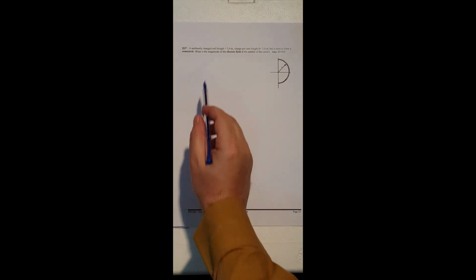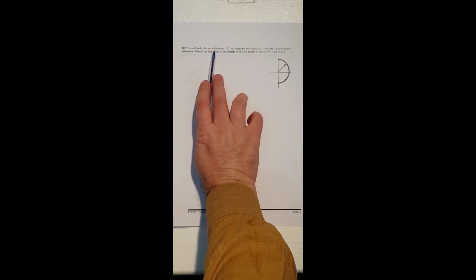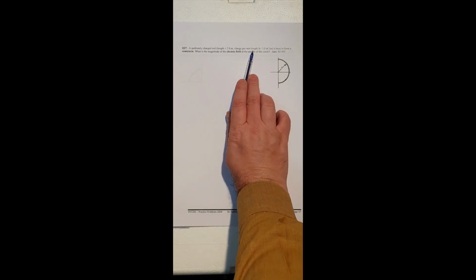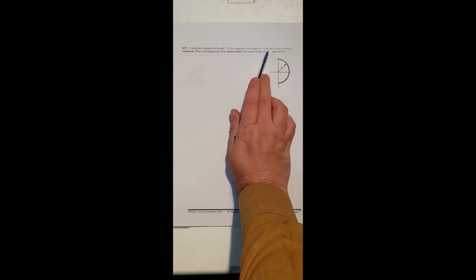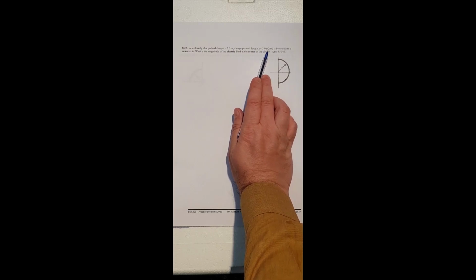Hi. Now we'll do question 27 from the practice sheet of chapter 21, electric field. This question says we have a uniformly charged rod, with a length of 2 meters, and its charge per unit length, lambda, is 3 nanocoulomb per meter. So this is the linear distribution of charge, 3 nanocoulomb per meter.